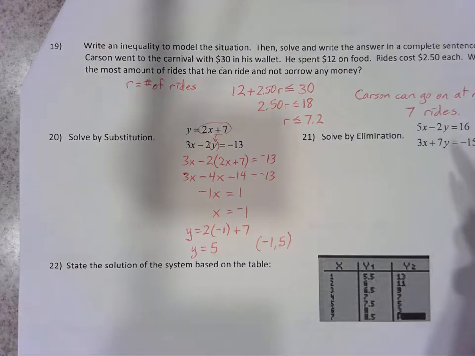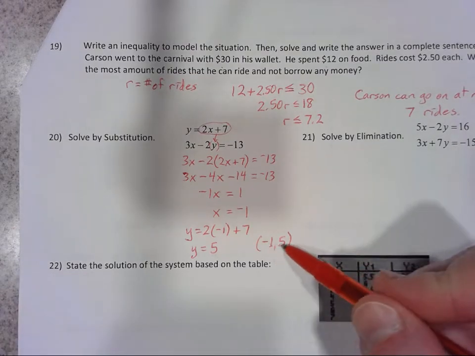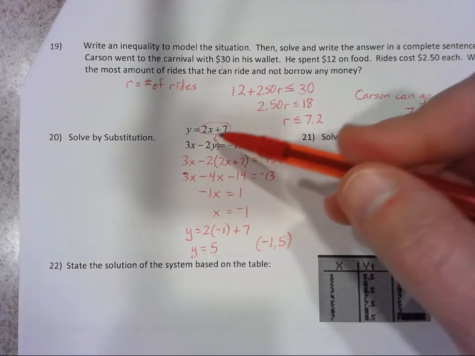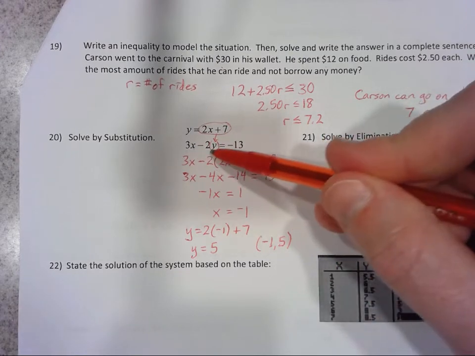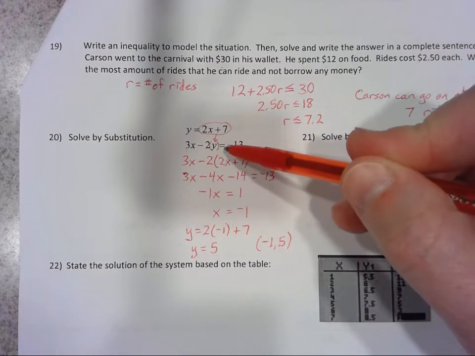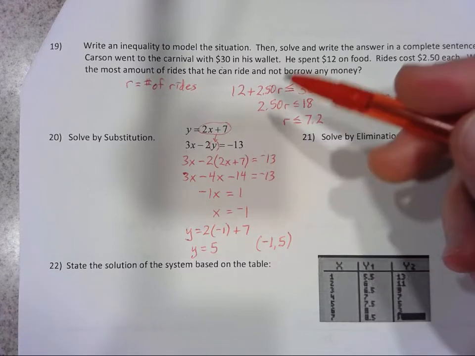It's always a good idea to plug those numbers back in to make sure that they work. 3 times negative 1 minus 2 times 5. Does that equal negative 13? Yes, it does.